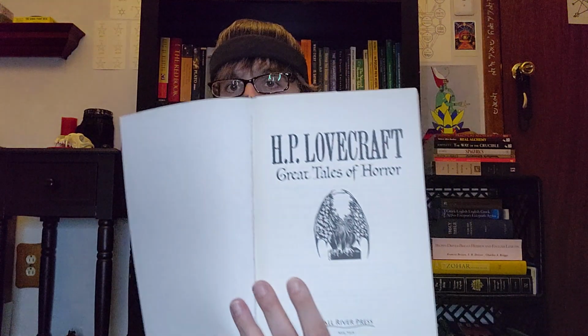The next honorable mention is H.P. Lovecraft mythos, the Cthulhu mythos. There is a lot of good stuff in here that will put you out of your sense of normalcy and will give you some crazy dreams if you are visualizing while you're reading it. That can transmogrify some parts of you. The works that are in this book, specifically this is H.P. Lovecraft, Great Tales of Horror. This is the book that I could find that had the most stories in it that I enjoyed myself personally.